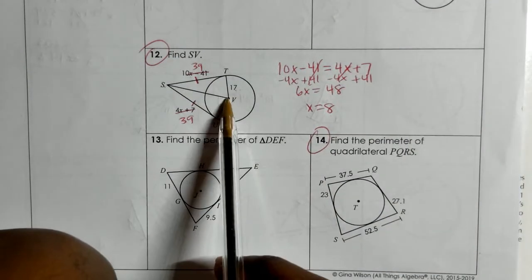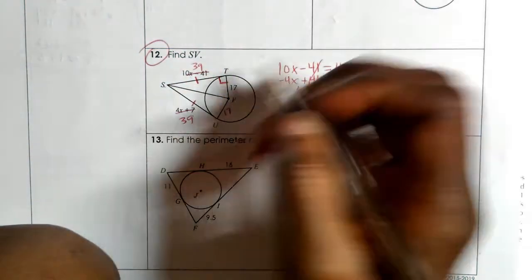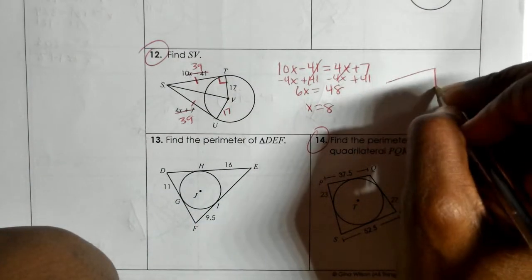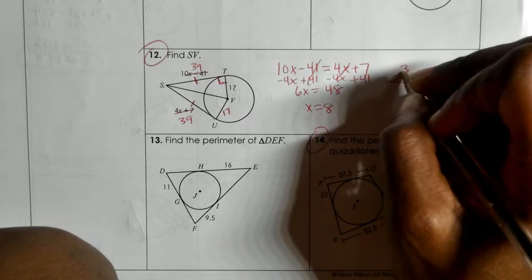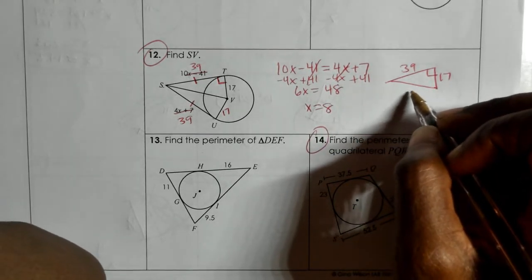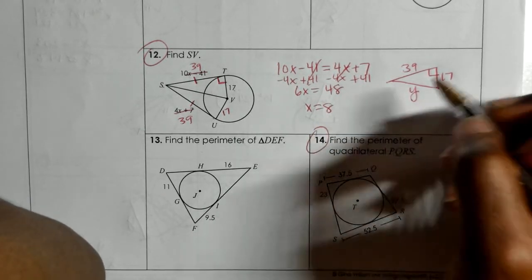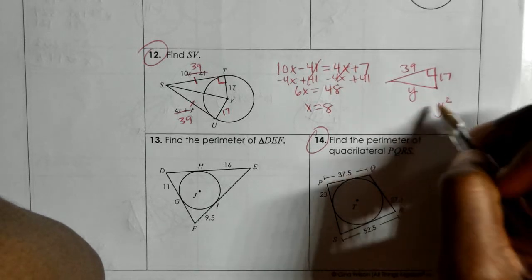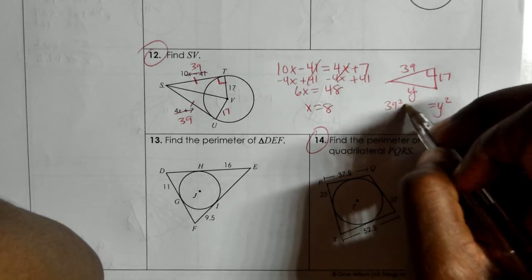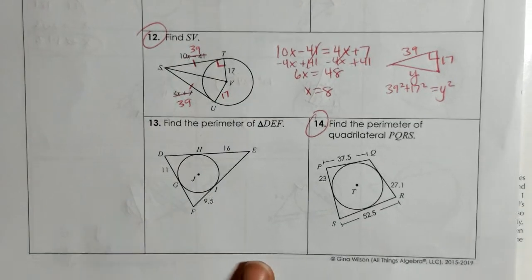But they want SV, so because these are tangents, they're 90 degrees, and we're going to do the Pythagorean theorem for one of the triangles. So we have a 17 and a 39, and we just need to do the Pythagorean theorem to find SV, which I'll call Y, since we already had X in the picture. So across from the 90, that's going to be the side C, and I'll let you solve the Pythagorean theorem for Y.